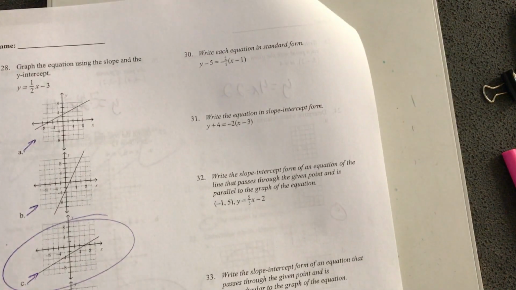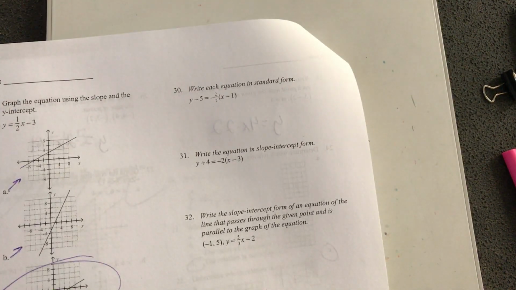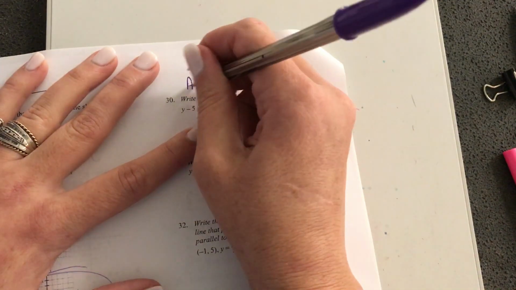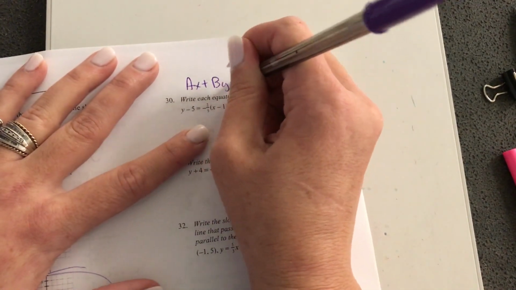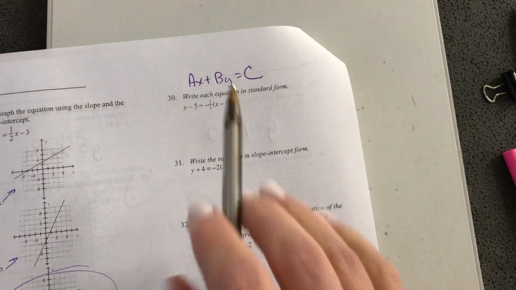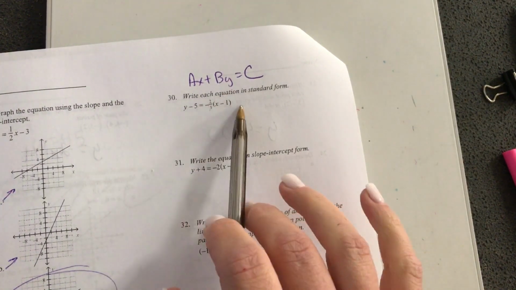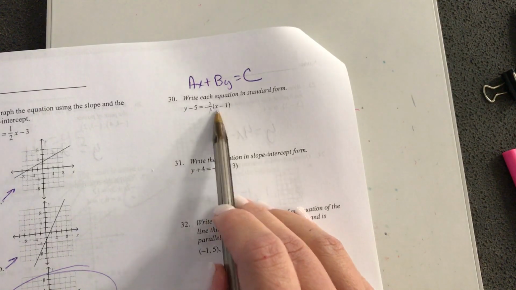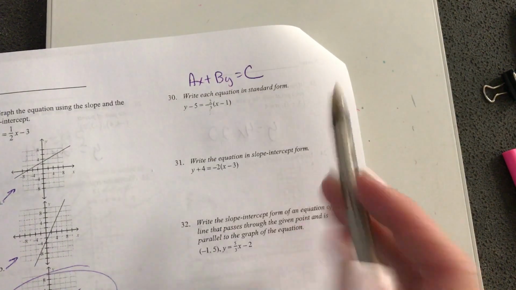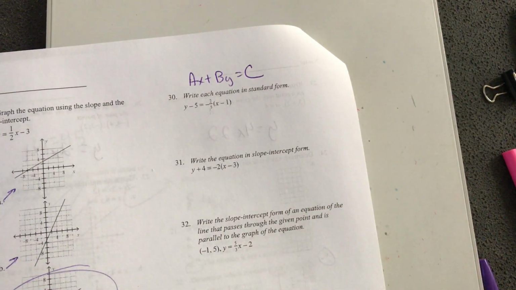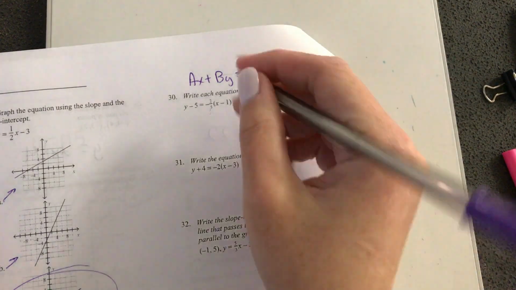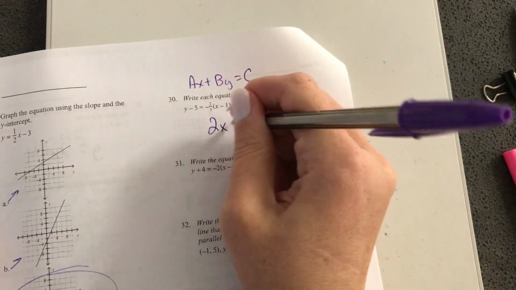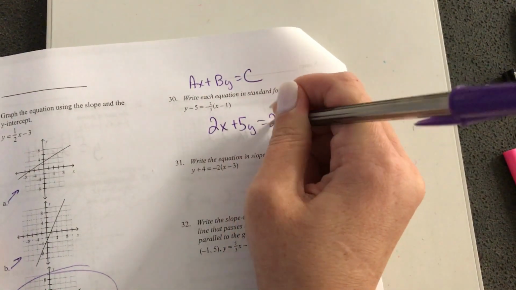Okay. On 30, they want it in standard form. Standard form is ax plus by equals c. So what you have to do is you have to distribute this negative 2/5 to each of these. And I'll show you the work on that one. So let's star 30, and I'll make sure you see the work on that one. The answer comes out as 2x plus 5y equals 27.